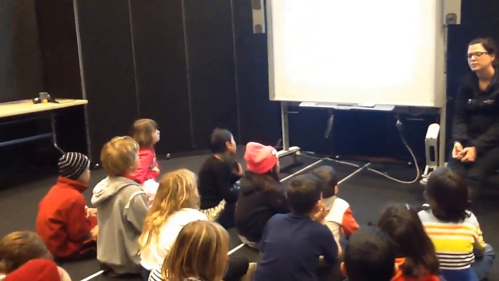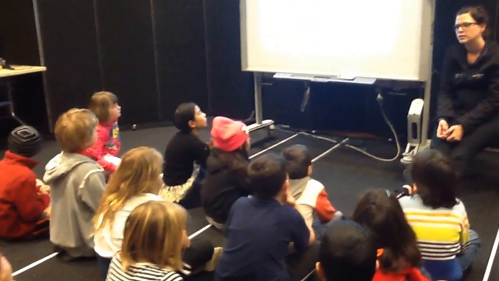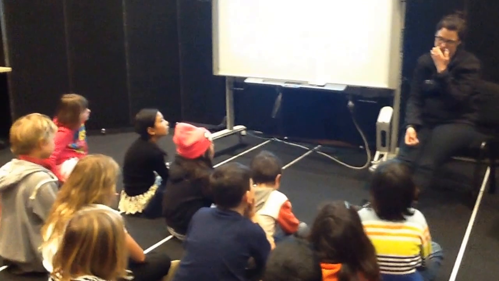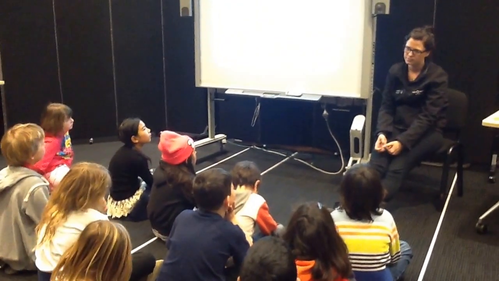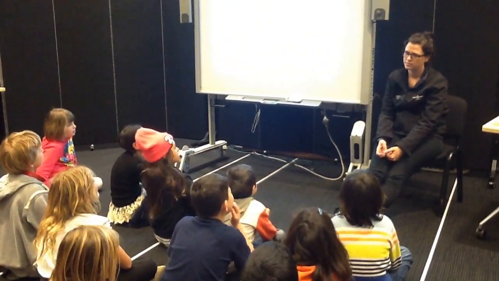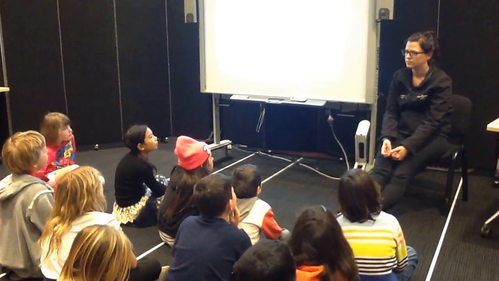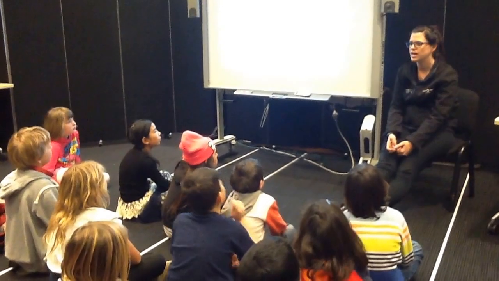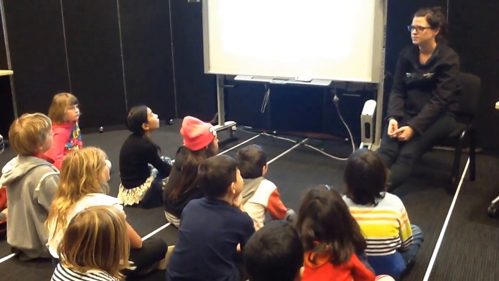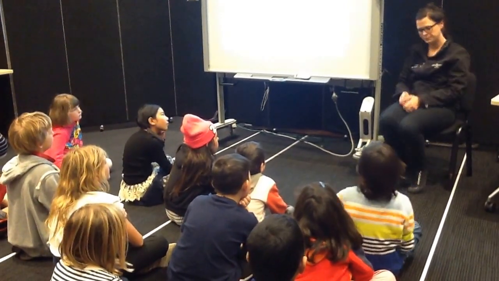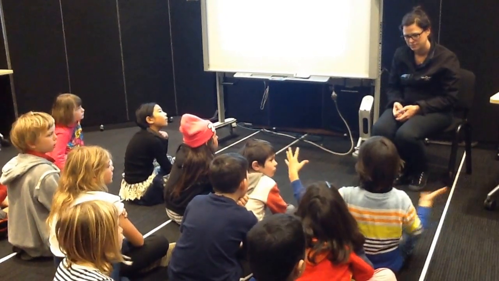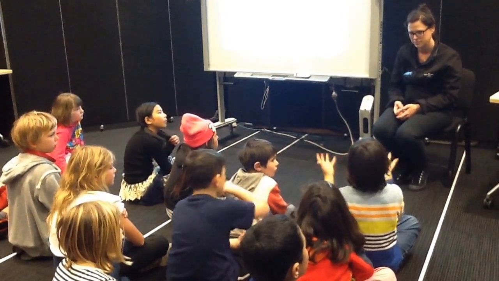So that the drag of the plane doesn't crash and then push the plane back. So it can go over and under and around it. Okay. Anybody else want to add anything else? The air can go underneath it to push it up.